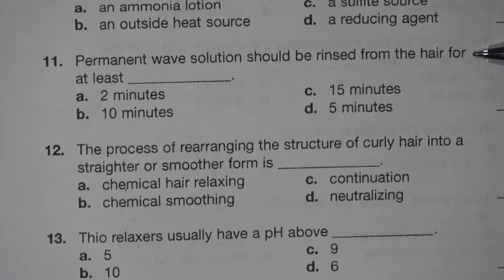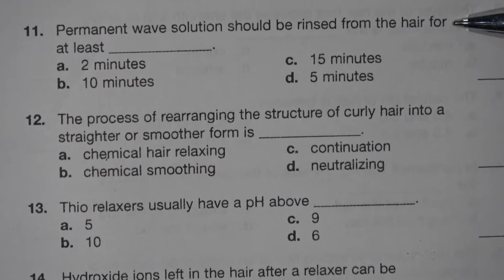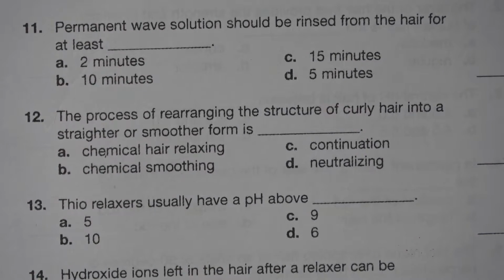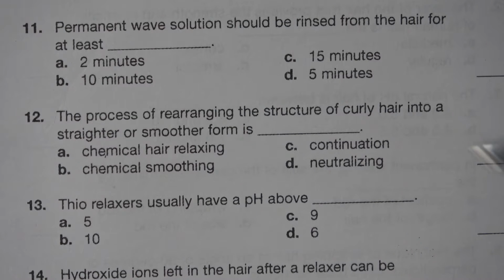Number 11. Permanent wave solution should be rinsed from the hair for at least blank. Is it A, 2 minutes, B, 10 minutes, C, 15 minutes, or D, 5 minutes? And your correct answer is D, 5 minutes.